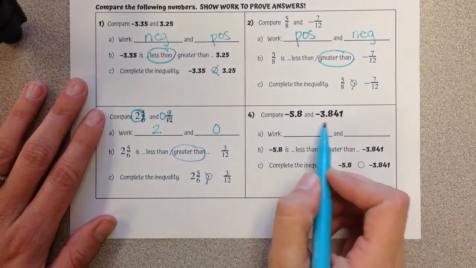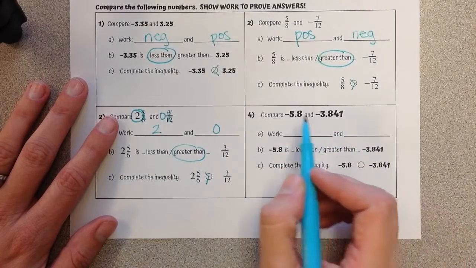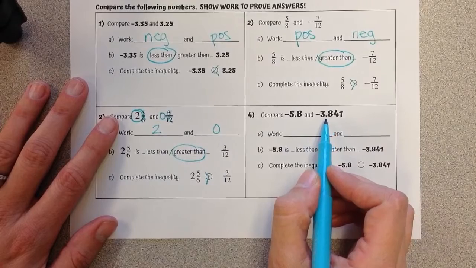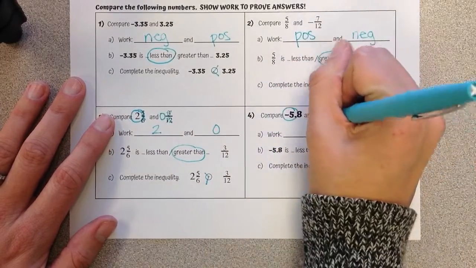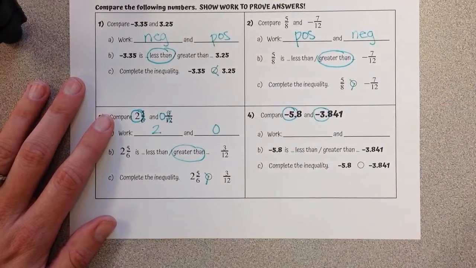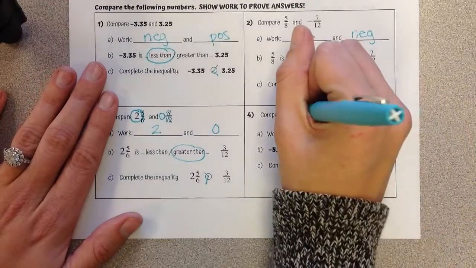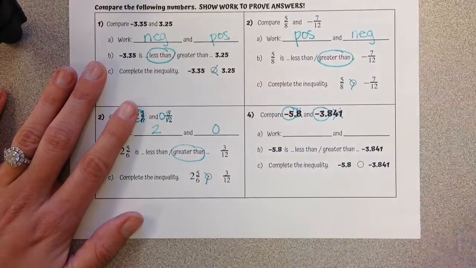Then here, again, we're going to look, are the signs different? We've got a negative and a negative. Nope, they're the same. So next thing is we're looking at the whole numbers. We've got negative 5 and negative 3. So that whole number is different. I don't need to look at the decimal part. I don't need to line them up.